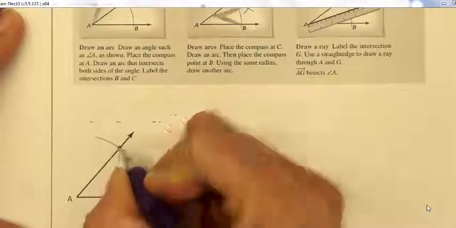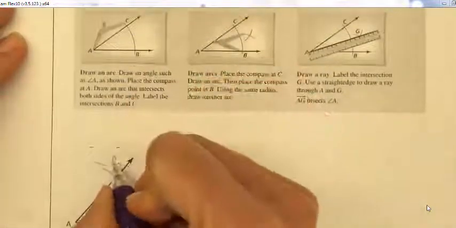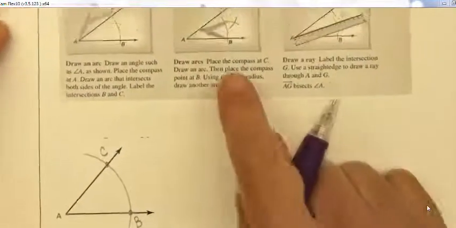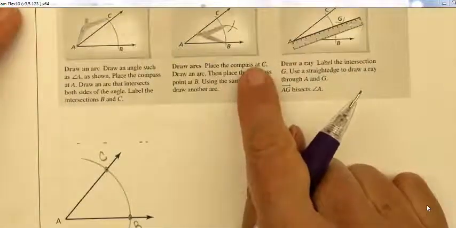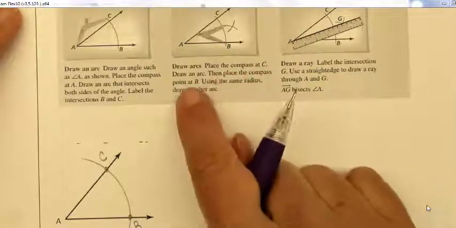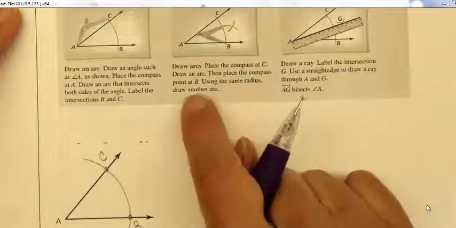Then it says to label the intersections B and C, just like the picture above. So the top one is C, the bottom one is B. Now, step 2 says to place the compass at C and draw an arc. Then place the compass at point B. Using the same radius, draw another arc.